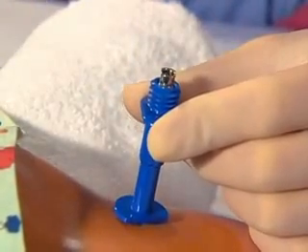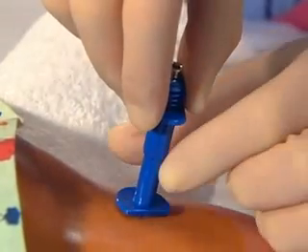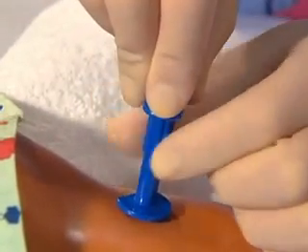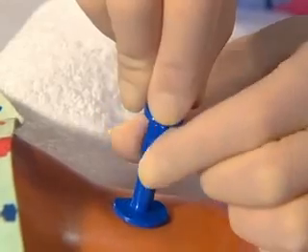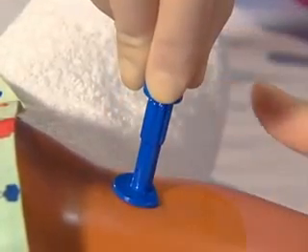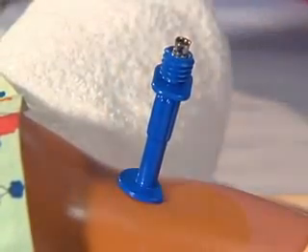If the device has a supporting flange, adjust it so the surface is flush with the skin to stabilize the needle and to avoid inadvertent deeper insertion. Take care to avoid disrupting the needle while adjusting the flange.